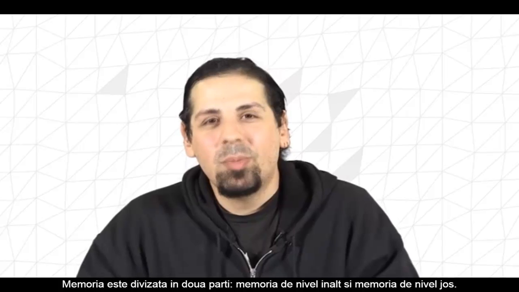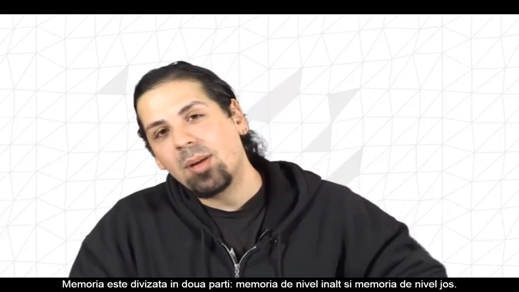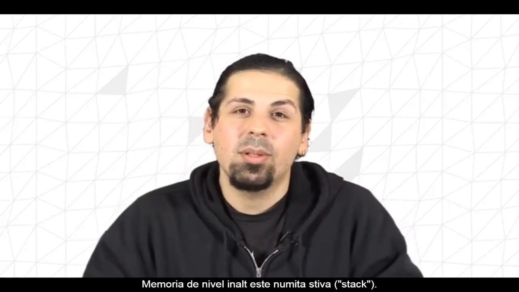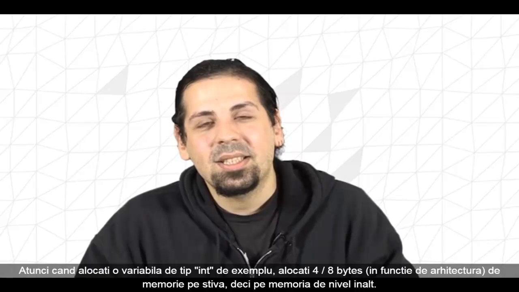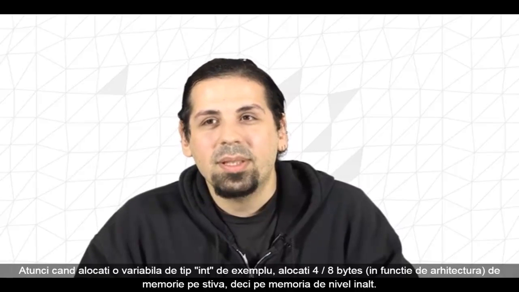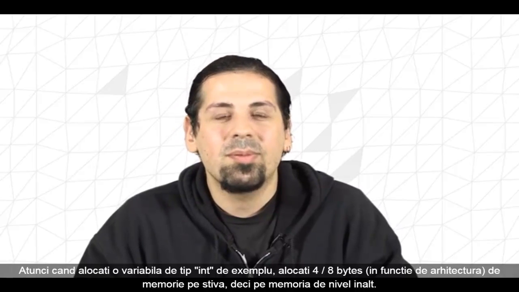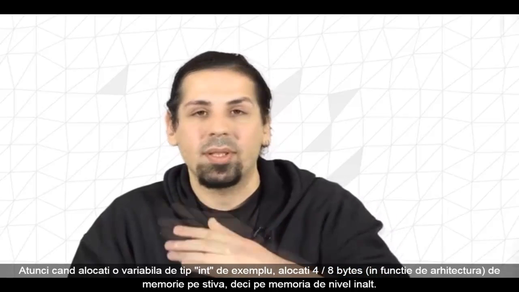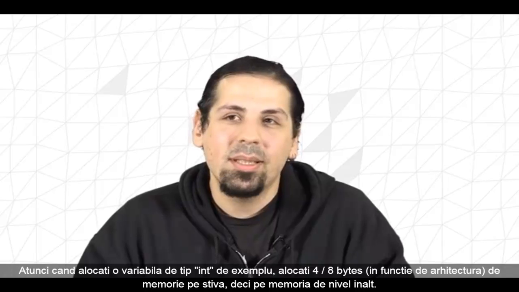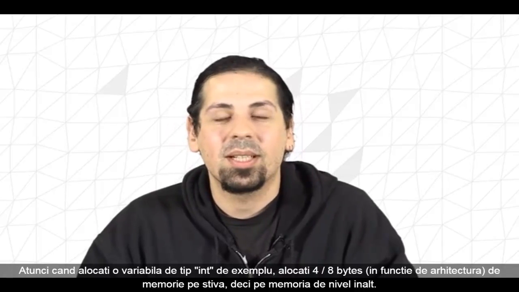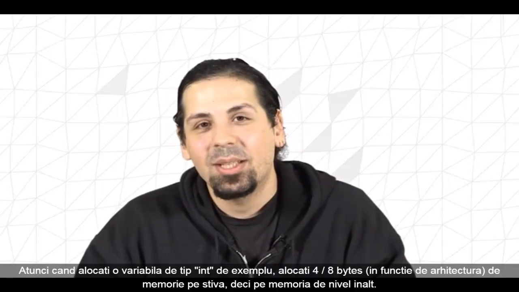The memory is divided into 2 parts, high memory and low memory. We call high memory stack. I don't know if you've heard this before, but the stack is used every time you call a function, every time you do anything, etc. When you type int a, for example, in your main, let's say you've just allocated 4 bytes or 8, depending on which architecture we're using on the stack.